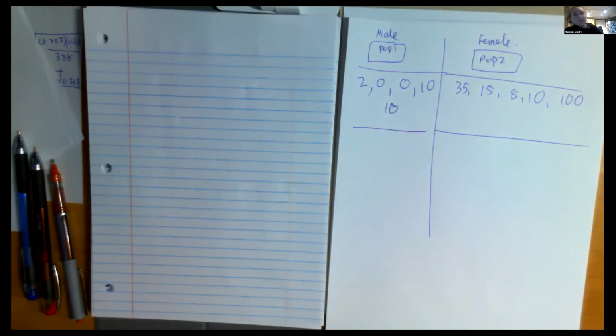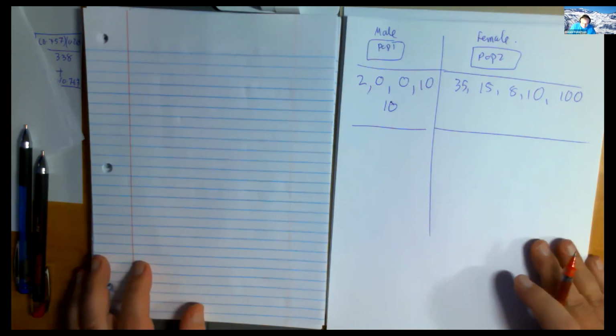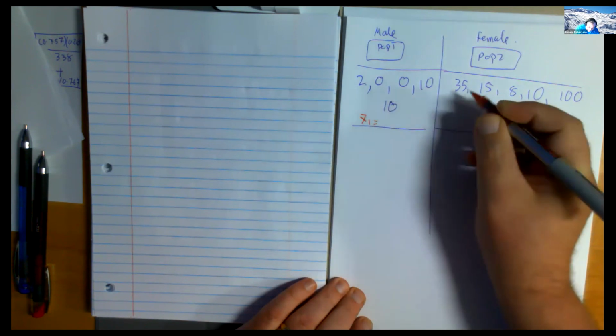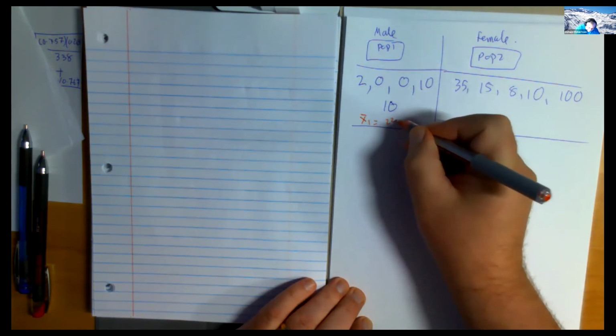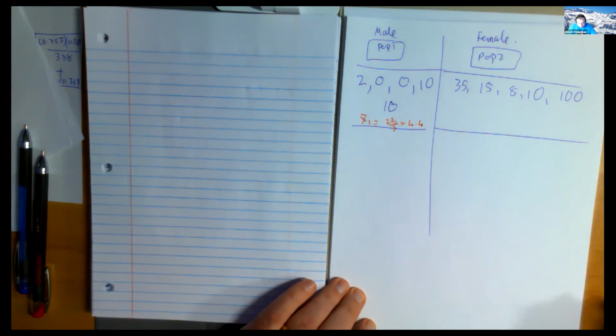We're good. It wasn't the way I thought the data would come out, but one of the things in statistics is you should try not to preempt the answers. You should let the numbers speak for themselves. So in this case, X1 bar is 22 divided by 5, which is, on average, 4.4.